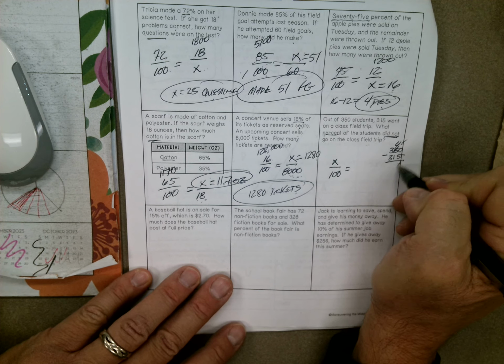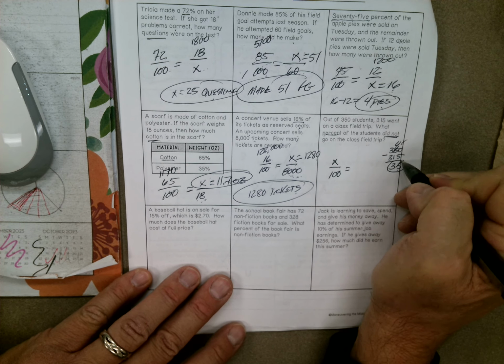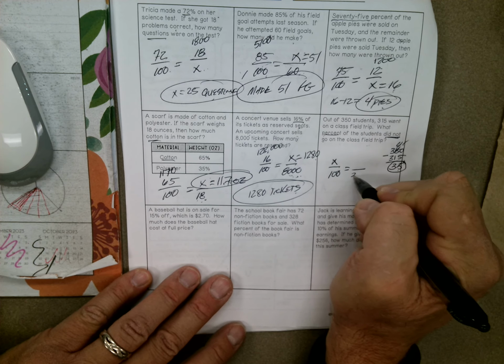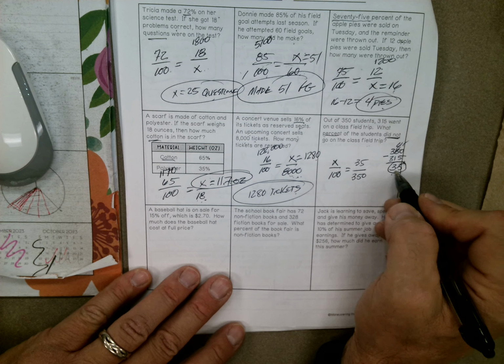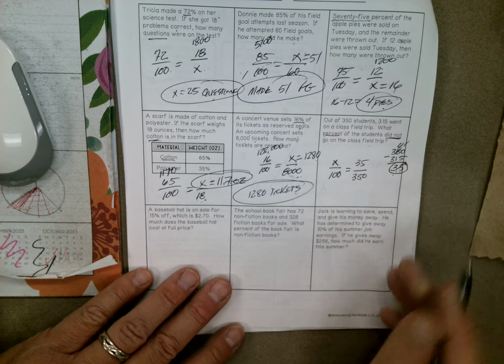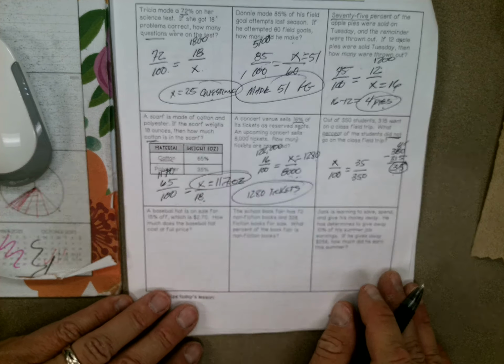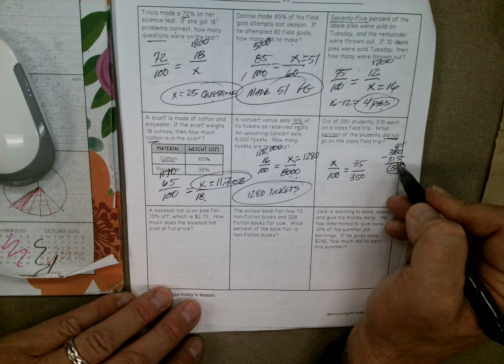And the reason is, guys, because this is the percent I'm looking for. I know my whole is 350. The part is 35. This is how many did not go. So what percent of 350 is 35? I did a little math, and this saves me a little bit of work on the back end.